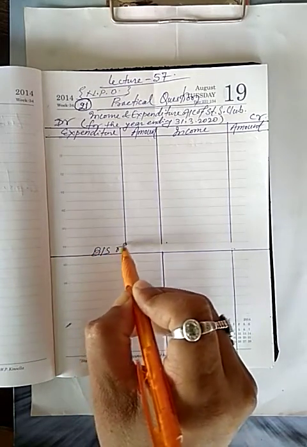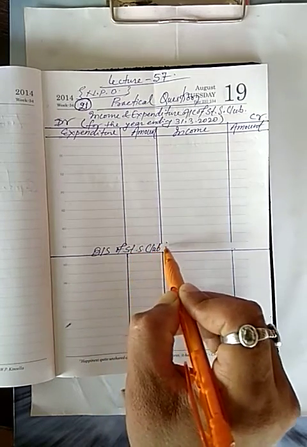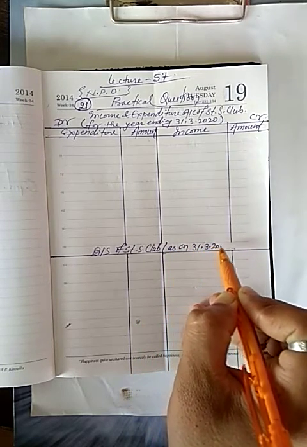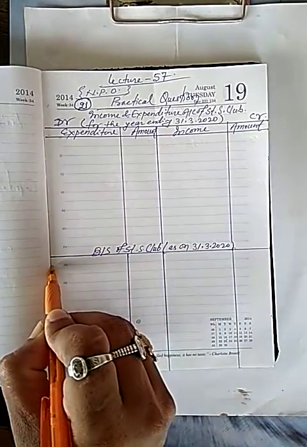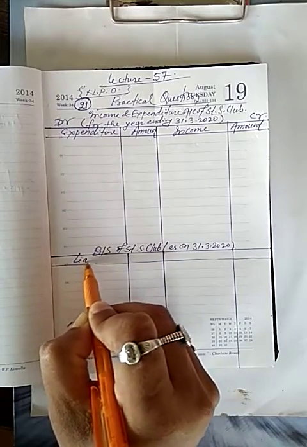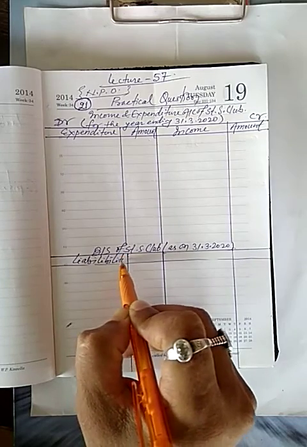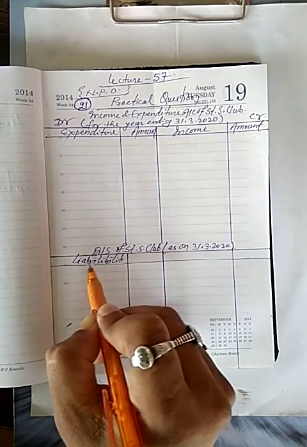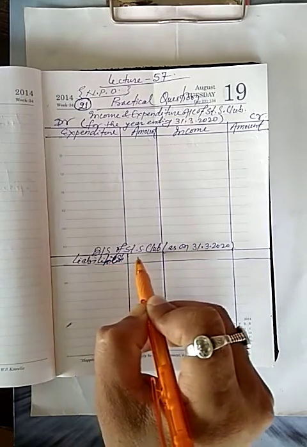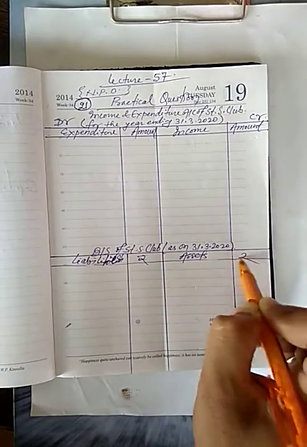Now this is our balance sheet of Sant Sophia Club as on 31st March 2020, and this is the liability side, rupees, assets, rupees.